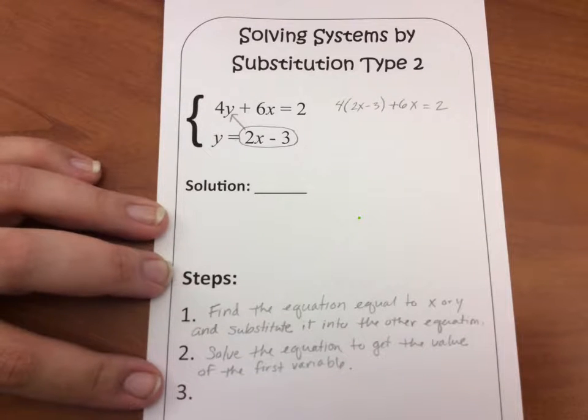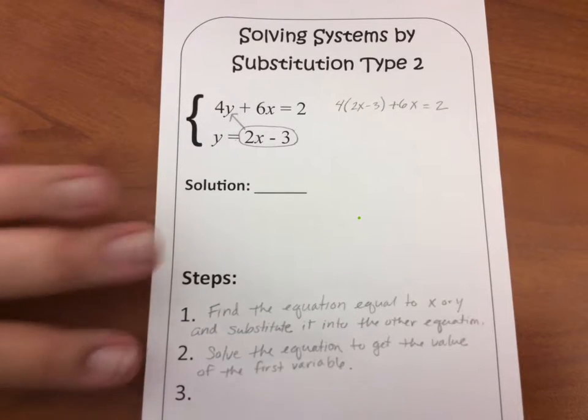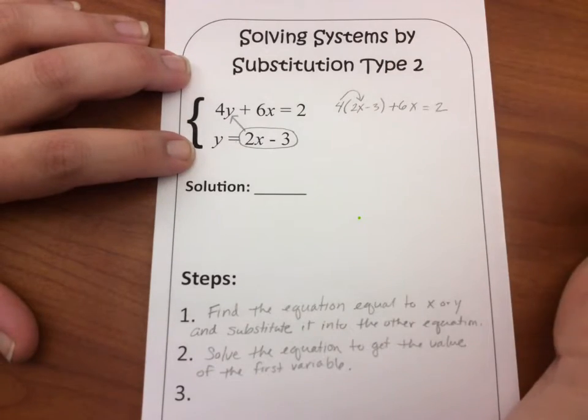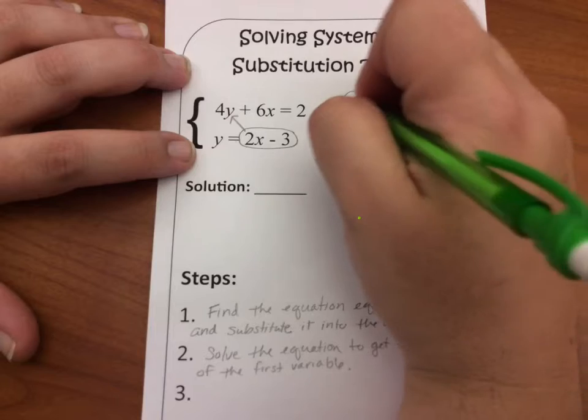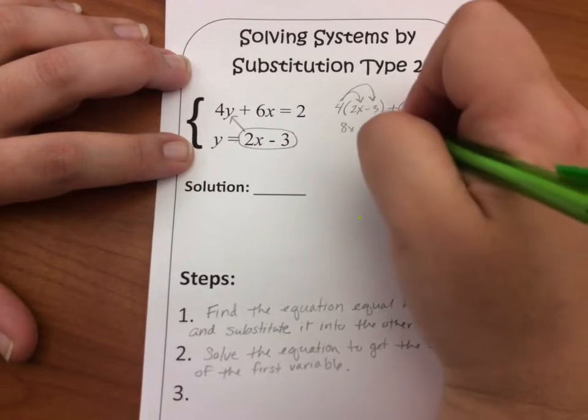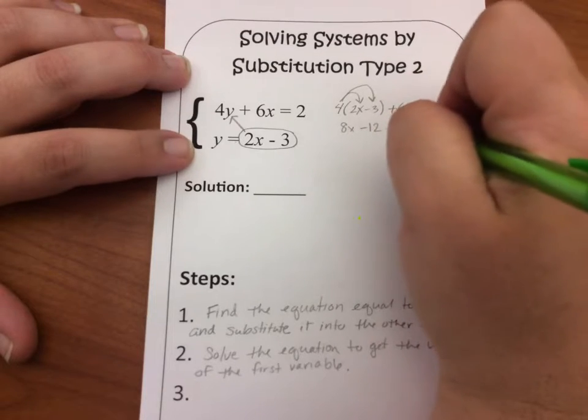So to solve this equation, I have parentheses. So in order to get rid of those parentheses, I need to use the distributive property. So 4 times 2x will give me 8x. 4 times negative 3 will be negative 12. And I'll bring down the plus 6x equals 2.